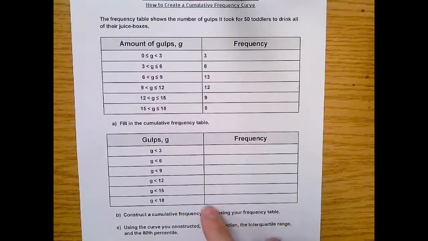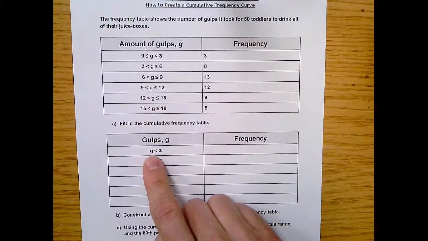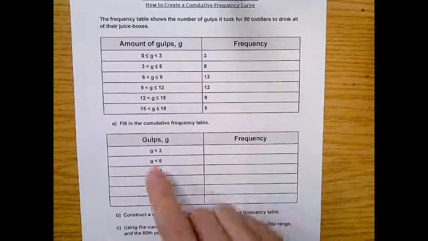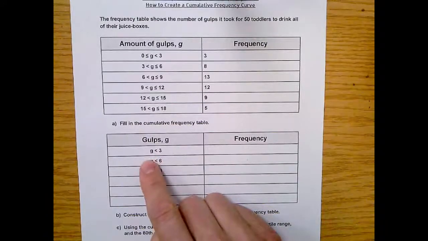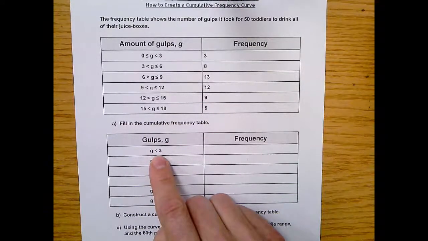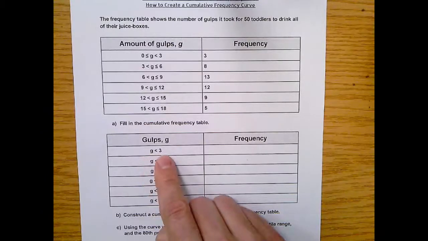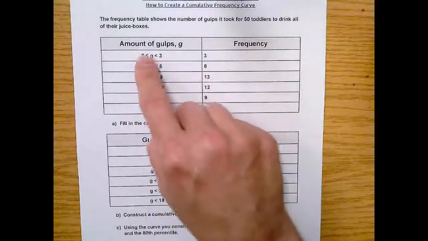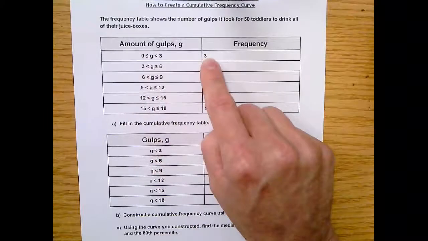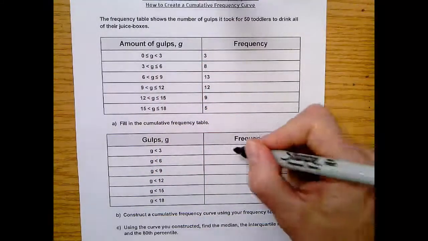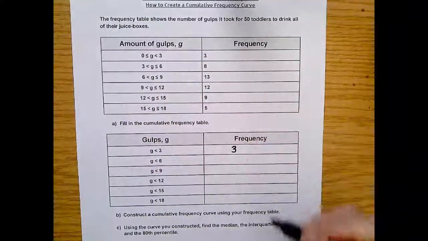And so what they're doing here is saying, okay, how many of the gulps were less than 3, right? Gulps less than 3. So you just go up to your table and from 0 to 3, okay, there you go. So you put in a 3. Step 1 in the books.